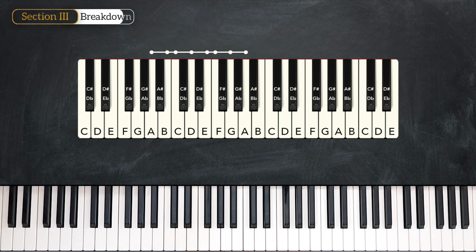So for the minor scale, take any note, go up a whole step, half step, whole step, half step, whole step, and then whole step. I started on C, so I played the C minor scale.